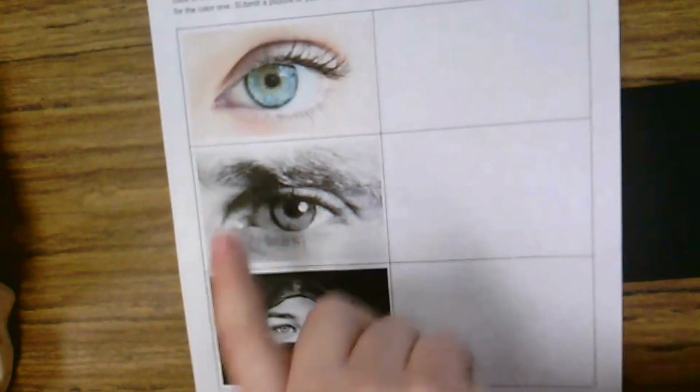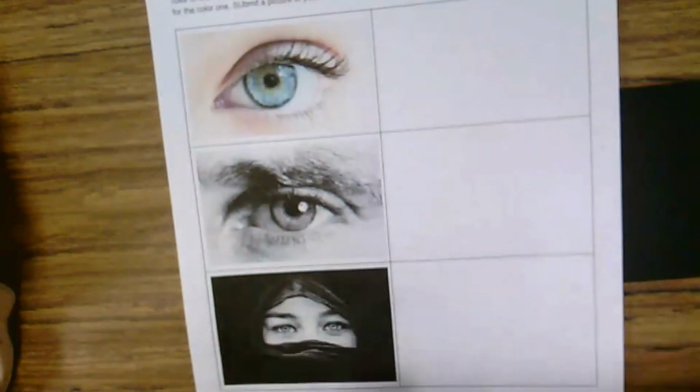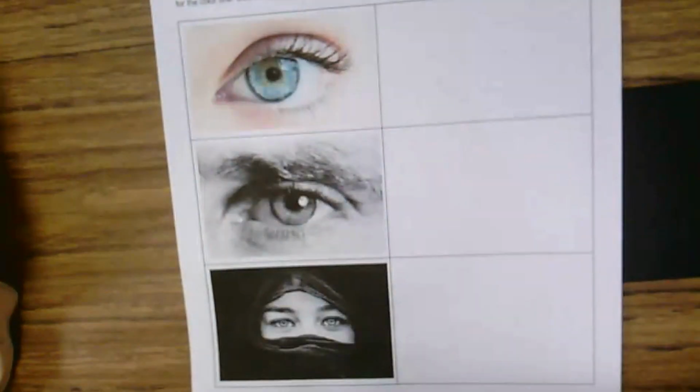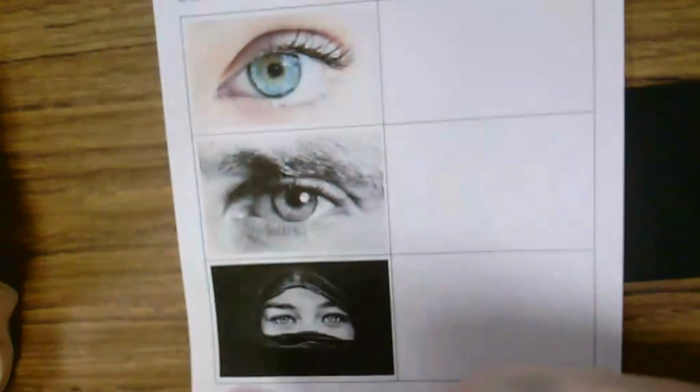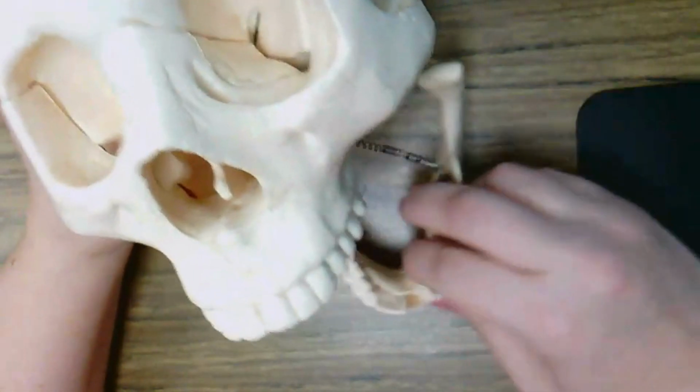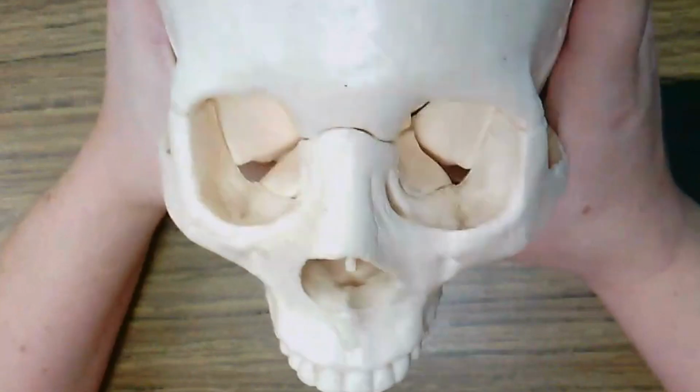Today we're going to learn how to draw an eye. Yay, everyone loves learning how to draw eyes. This is our practice sheet for this lesson. But before we get to that, I want to go over some structural things about how an eye fits within our head. So I have my little skull here. Excuse the bottom jaw, it just kind of fell off there.